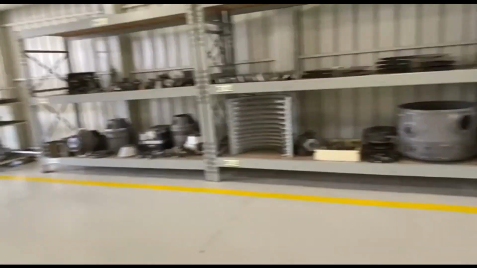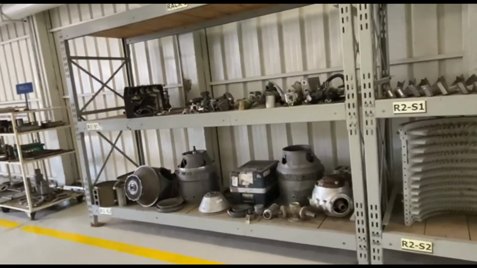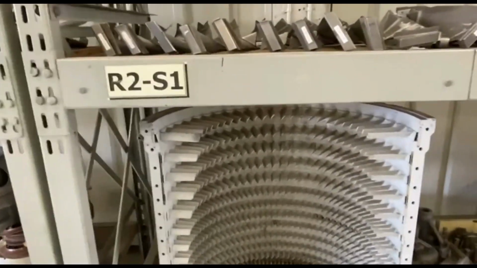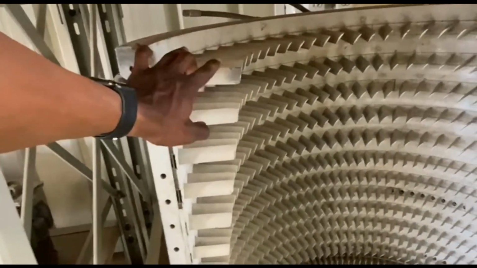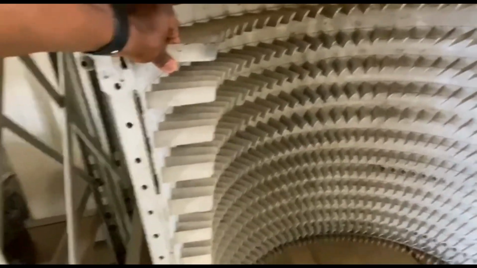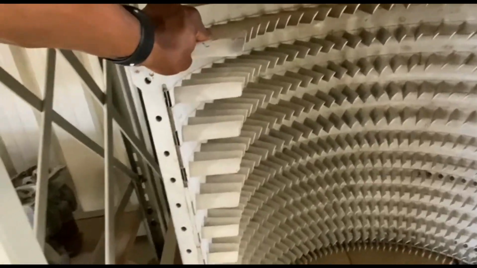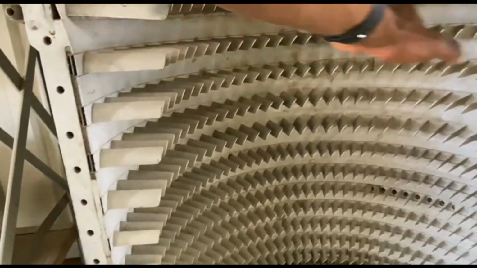So here we have the rack, and you can see a lot of components. This one, for example, if you remember very well, is the stator part of the compressor. It doesn't move, and the rotating part will come and rotate around here.